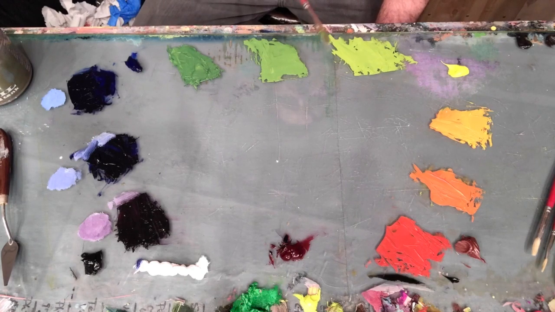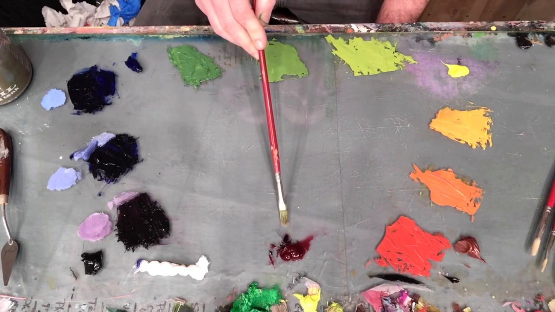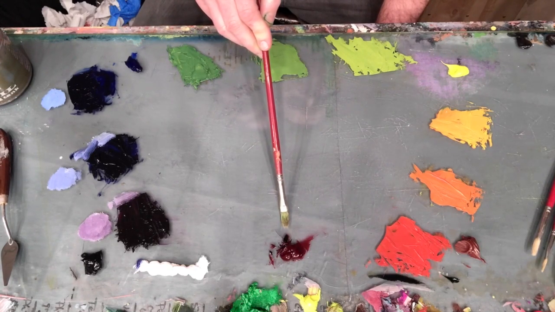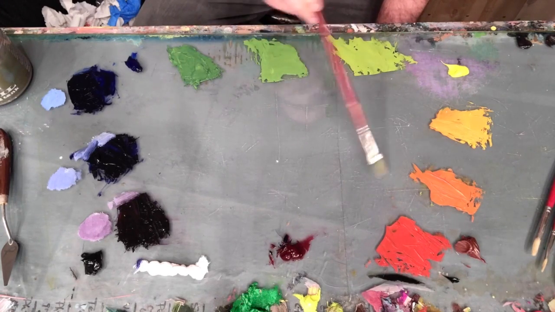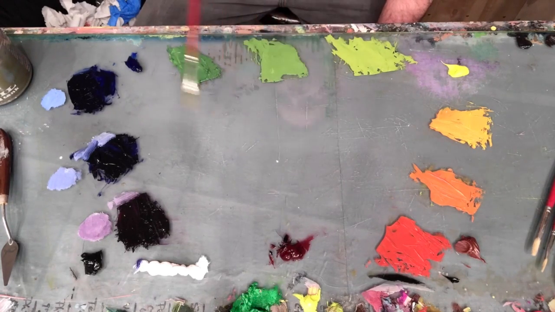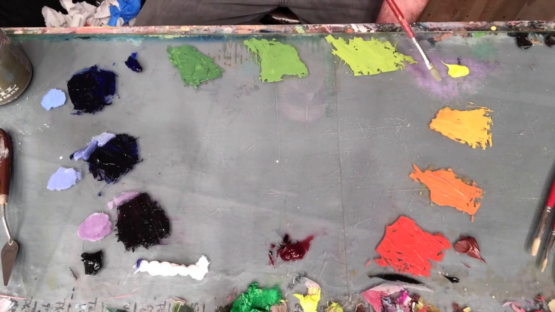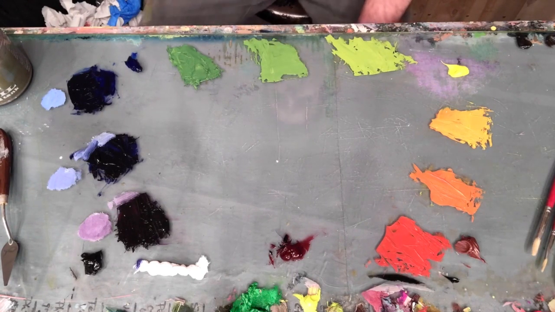And then we have our secondary colors, which are the orange, the green, and the purple. Those are the colors that are created when mixed in equal amounts or strengths of the primary colors. So yellow and red will make orange, red and blue make purple, blue and yellow make green.